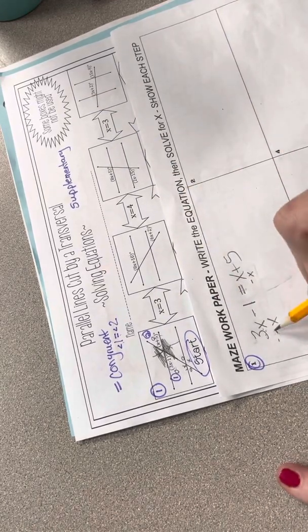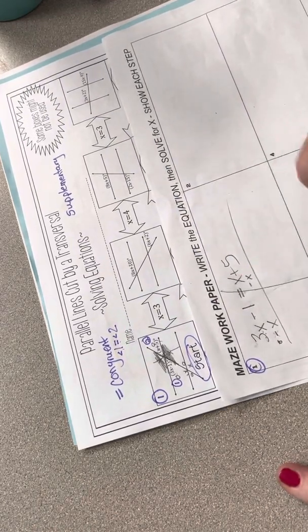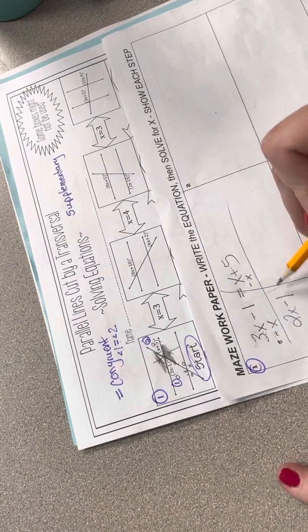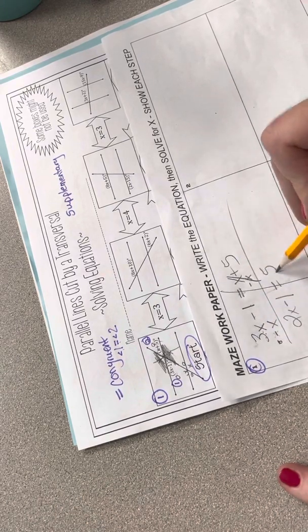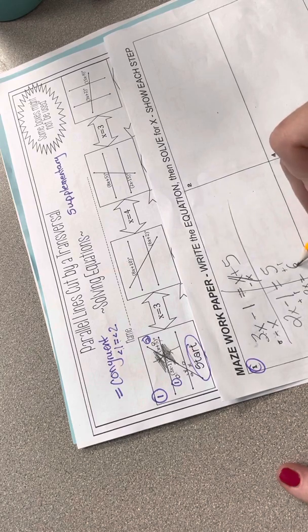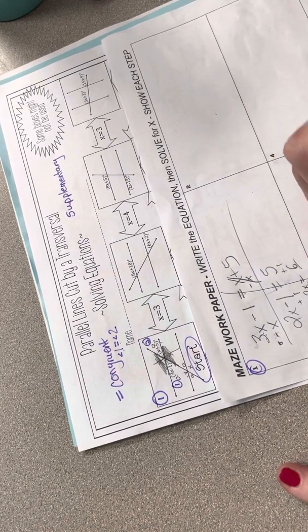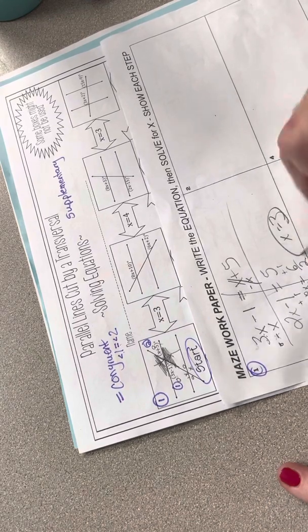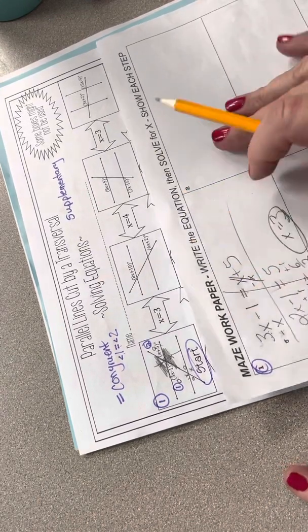I like to keep it nice and neat there. Draw my line here, so this would be 2x minus 1 equals 5. I'm going to add 1 to both sides to get rid of my 1. Now I have 2x equals 6. I'm going to divide by 2. X equals 3.